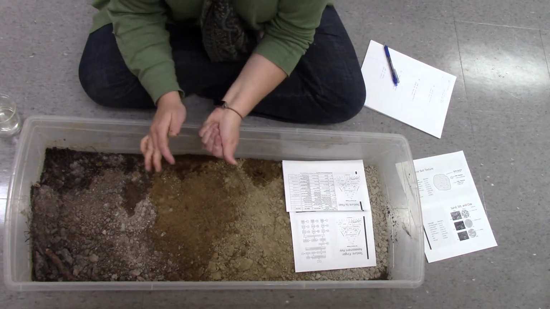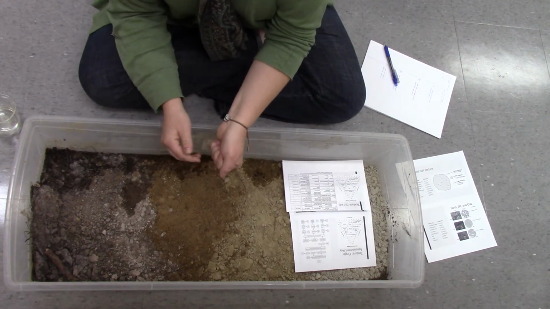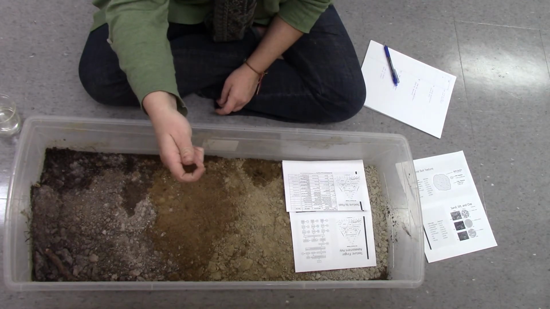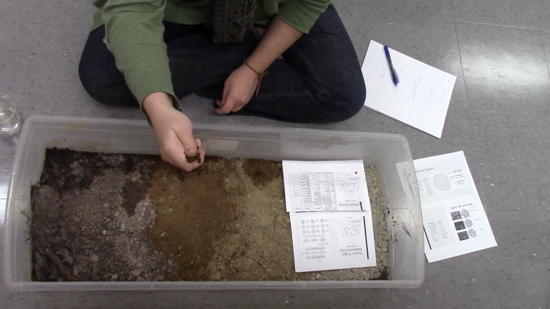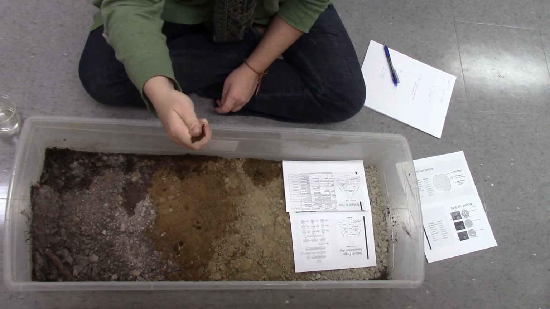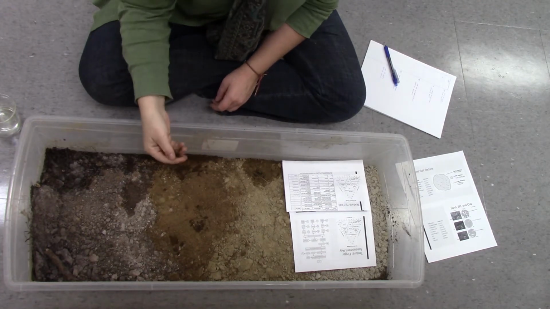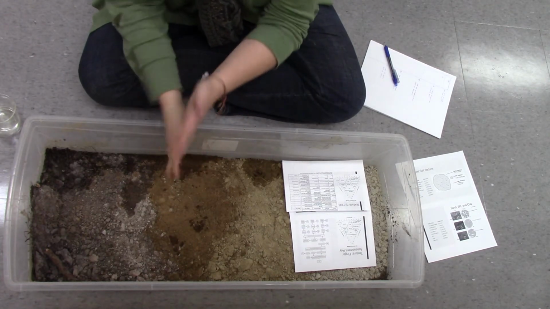Making a ribbon is taking your ball and pushing it up between your fingers. It's not really making a ribbon. I would say this is loamy sand.